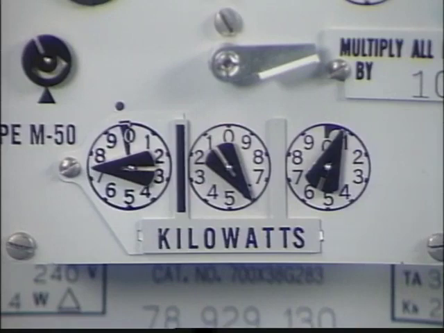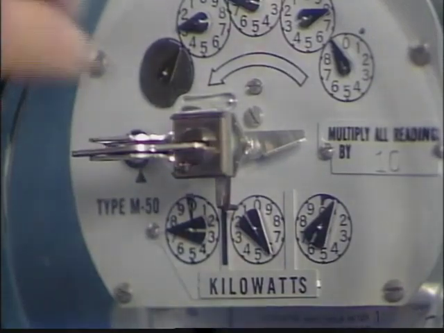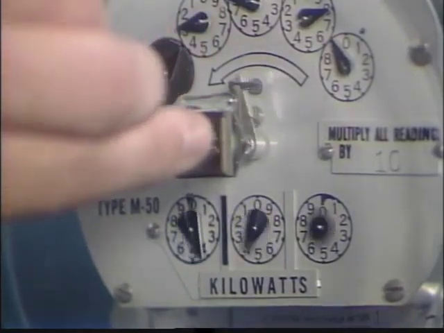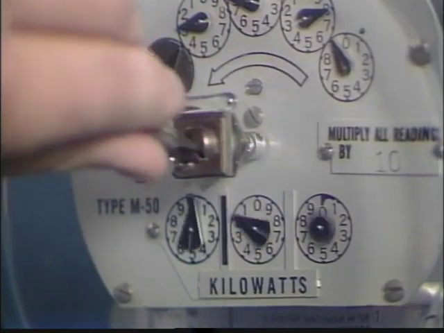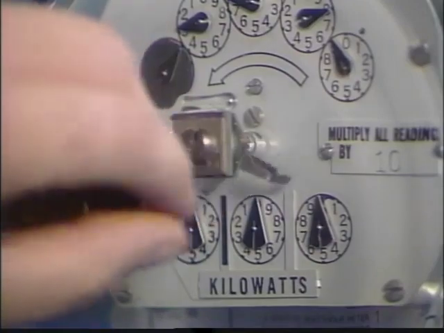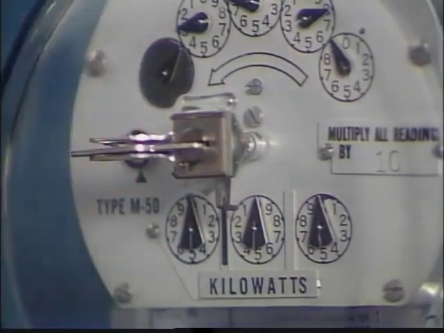If demand exceeds the rating of the register, the overload is indicated when the high demand dial enters a black sector. This tells the meter reader the same thing that a peg sweep pointer would, that demand has exceeded the capability of the register. To return the demand dials to zero at the end of a billing period, the reset lever is rotated until the 3 dials indicate zero. Then the reset lever is rotated back to its normal or neutral position.